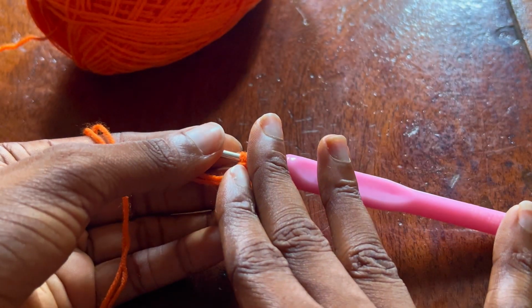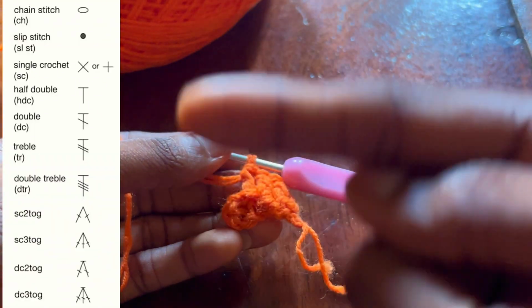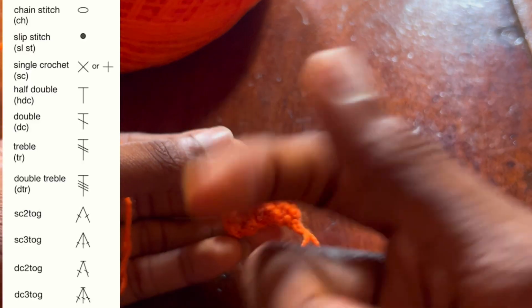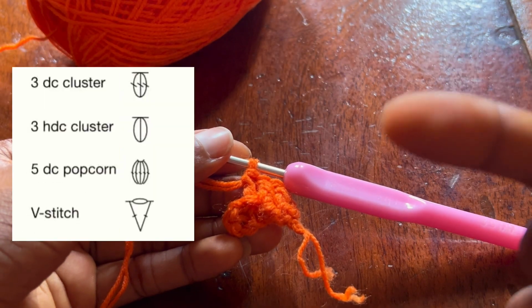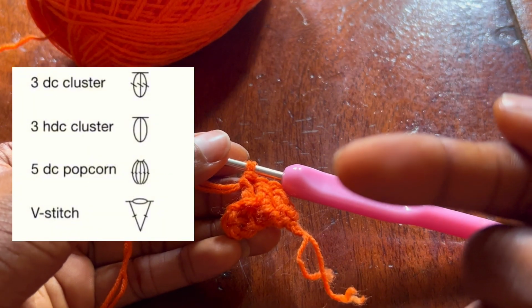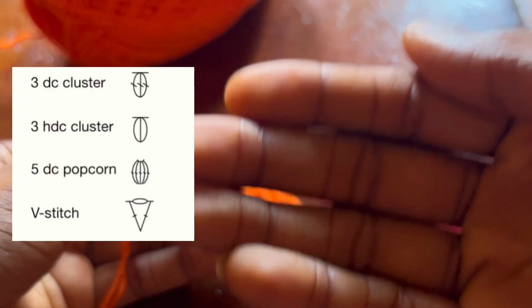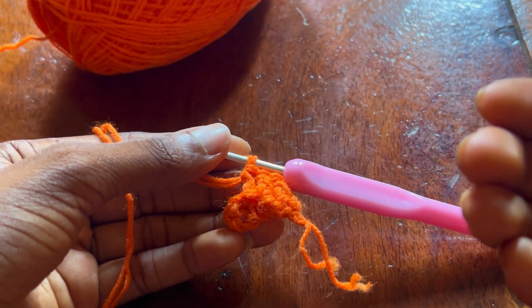All you have to know is the fundamental stitches to make stitches like this, like the V stitch, the 3 double crochet cluster, the popcorn stitch, like all these ones. You just have to know the basic ones to be able to do these ones. I hope it's easier for you guys now to read it. So now the next time I want to make a tutorial, I'll be using the abbreviations instead of spelling the whole thing out for you guys, because I know I've already spoken about it.